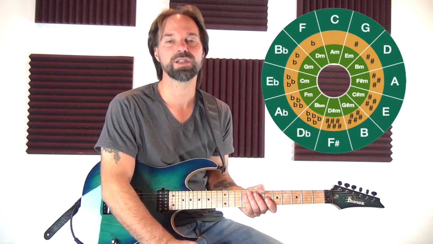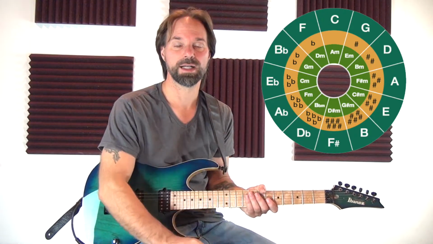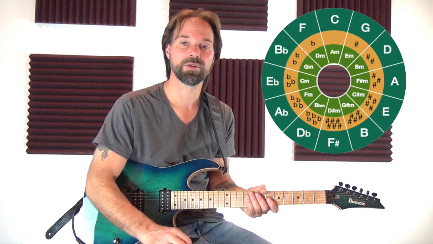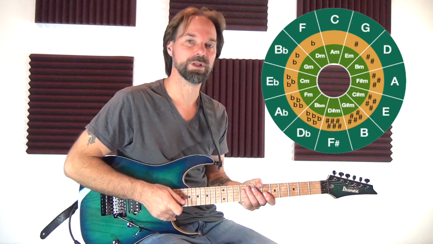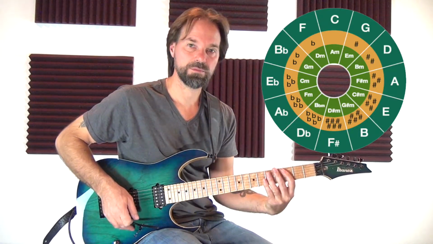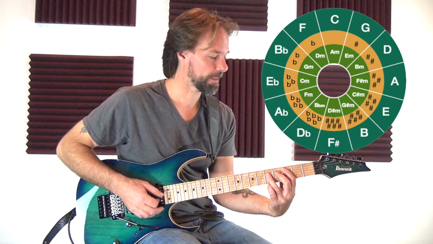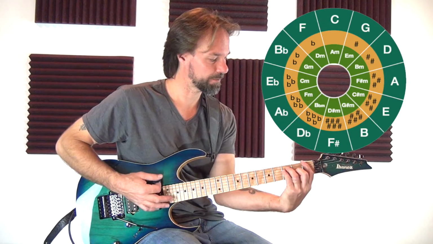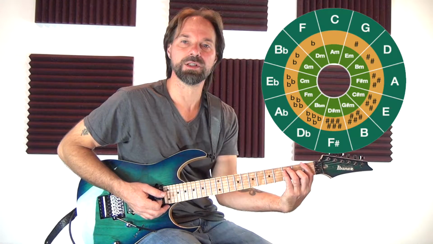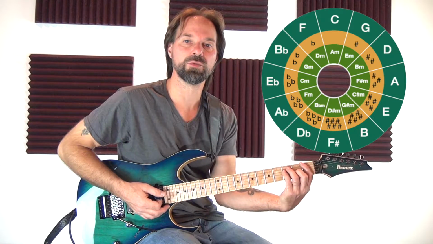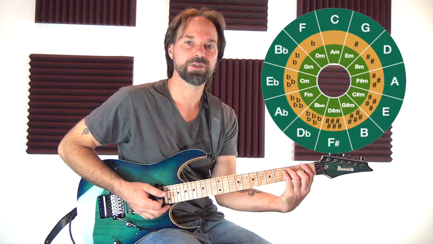Now, if we start at C and we move counterclockwise, we get the movement of a C to an F. So we've got C, D, E, F is the 4. That has a kind of movement. And watch this. We strum the C, and then we move to the F. That's the exact opposite. It's a mirror image of what we were doing when we were moving in fifths.